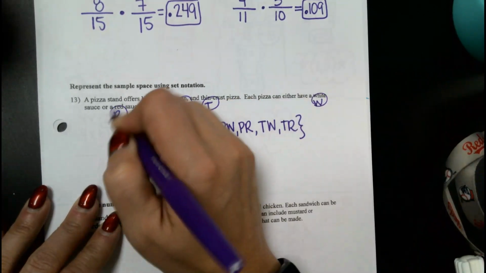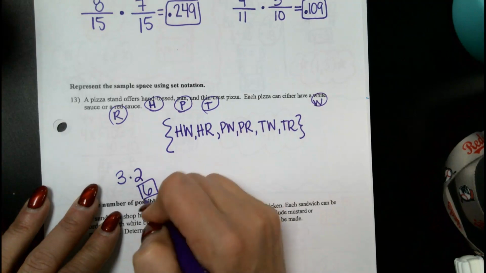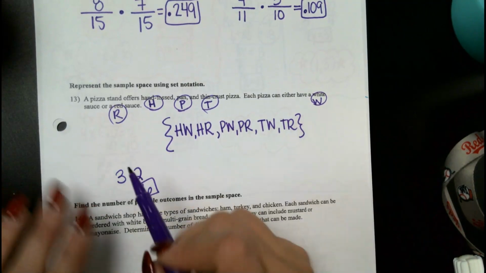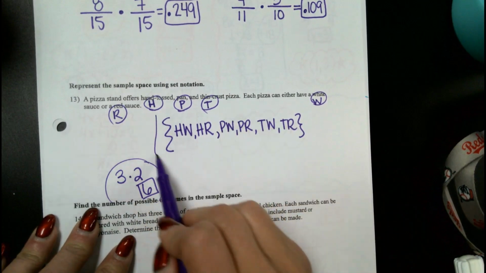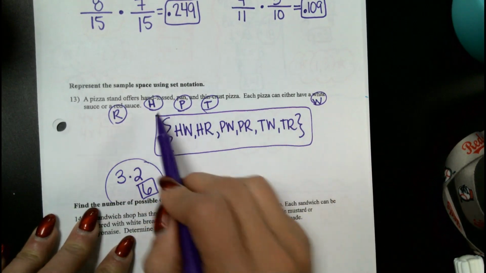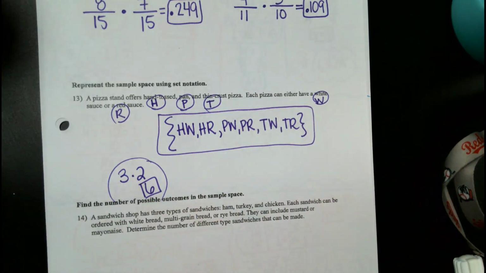Now, to double check and make sure you have enough, there were 3 different types of crust, and there were 2 different types of sauce. Isn't that a total of 6? 3 times 2? Now, listen, you don't have to really do this. All they want you to write is this. I'm just telling you, if you had accidentally only written like 4 of those, you could quickly check and say, okay, 3 times 2 is 6, so clearly I'm missing something. So that's just a way to check it.